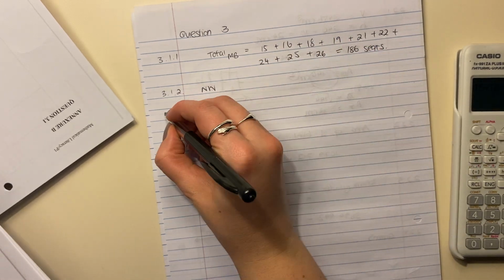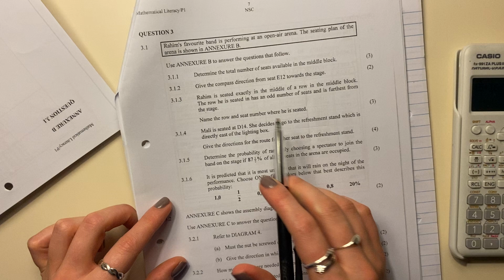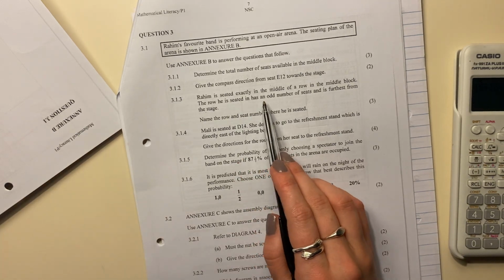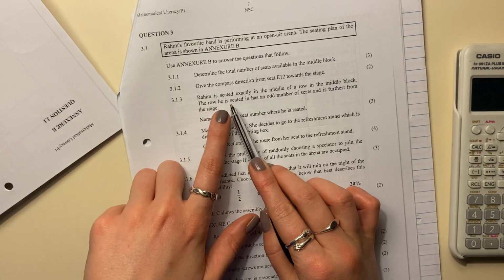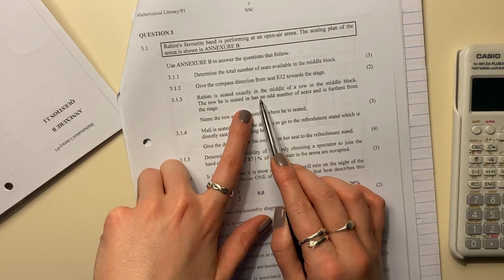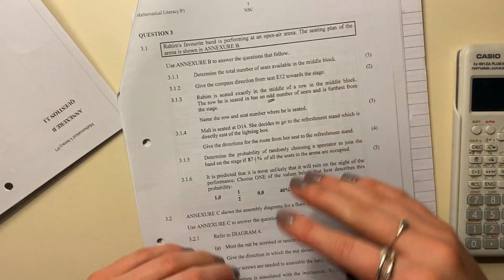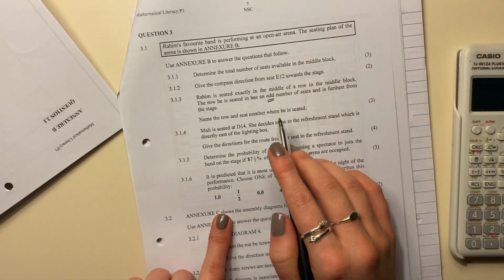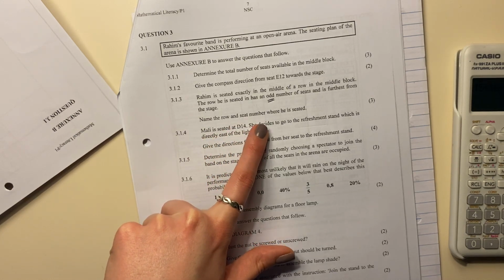You can write it out if you want, but they also accept if you just write NW. Rahim is seated exactly in the middle of a row in the middle block. The row he is seated in has an odd number of seats and is furthest from the stage. So basically it's the furthest from the stage, but it also has an odd number. So there's like 2 conditions there. Name the row and seat number where he is seated.